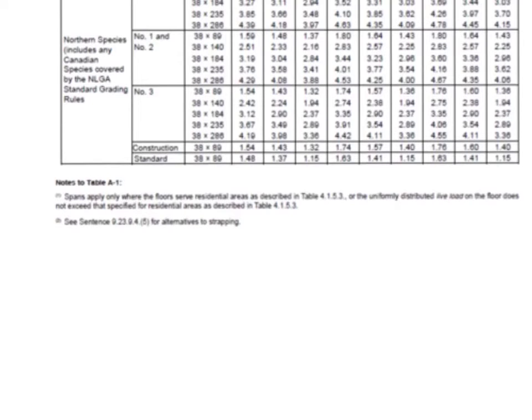And the other note is saying that see sentence 9.23.9.4 for alternatives to strapping. So you can have some alternative to strapping, and if you want to know what that is, you can look at that sentence on 9.23.9.4.